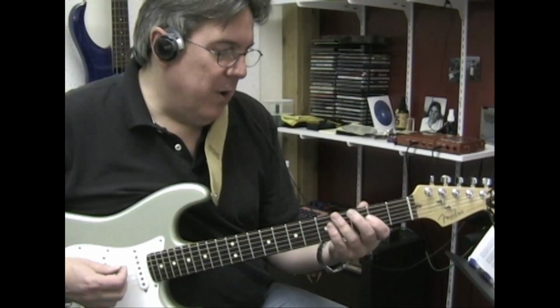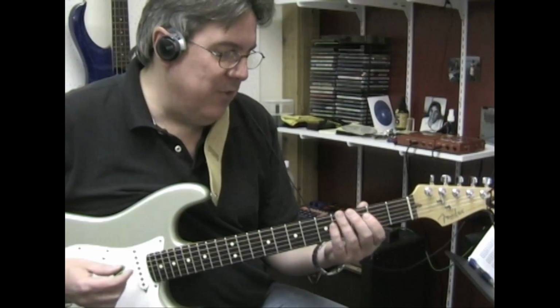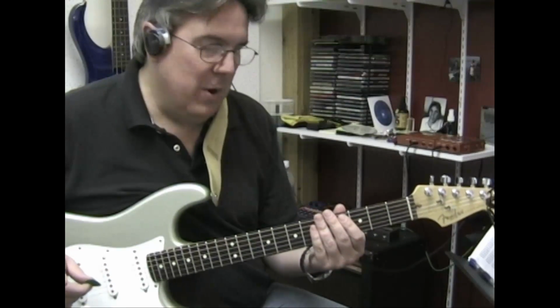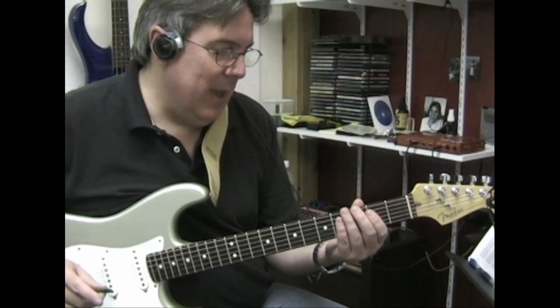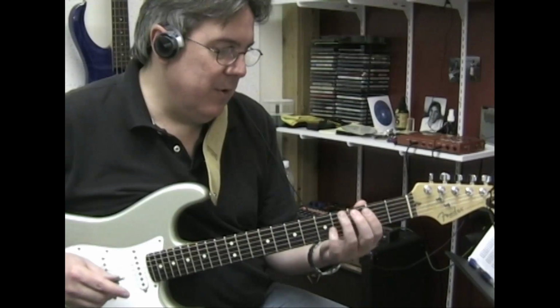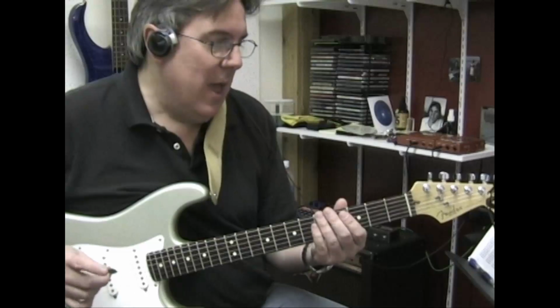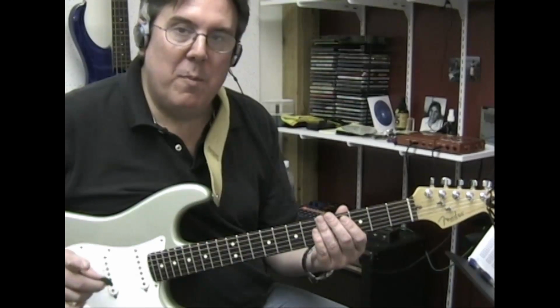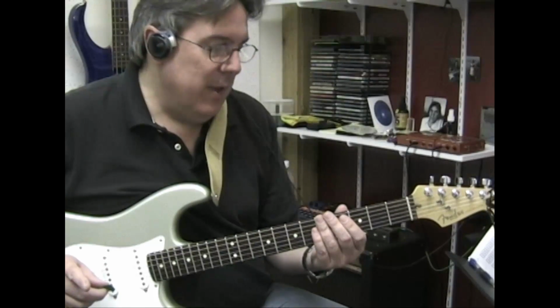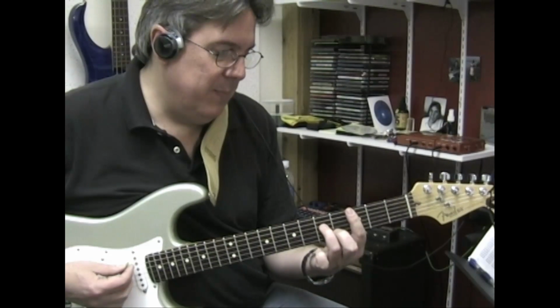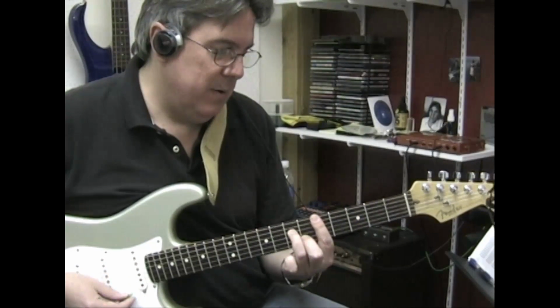Okay, so Dorian mode. Now if I'm going to play in G minor Dorian, the band has to do something for me again. They have to play in the key of G, and Dorian is going to work good over minor chords. Okay, so I'm going to play G minor, C minor, and D minor.